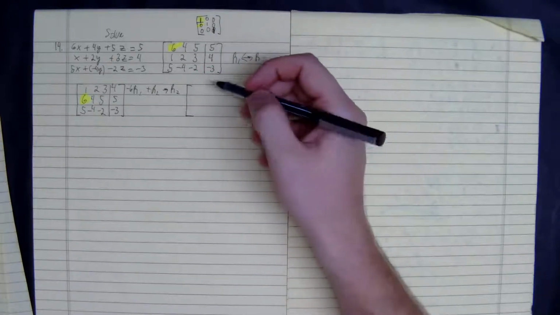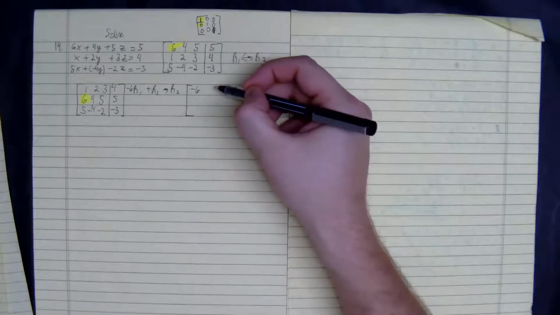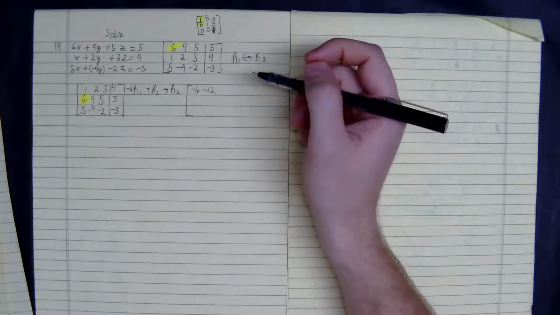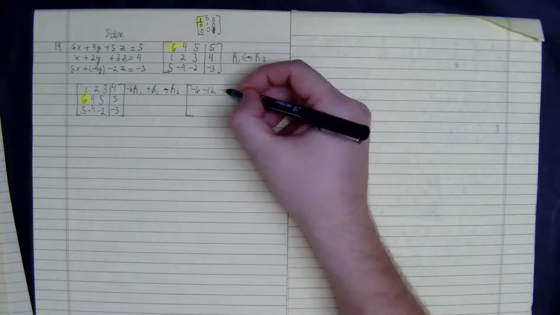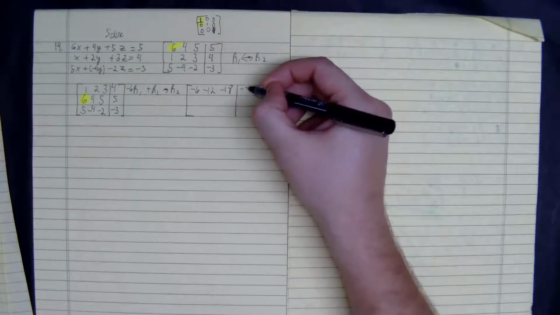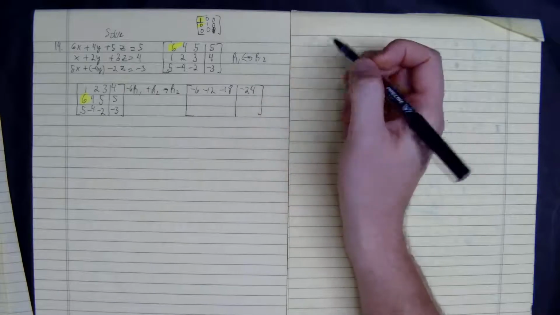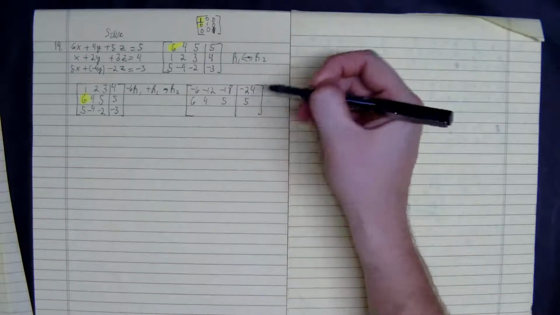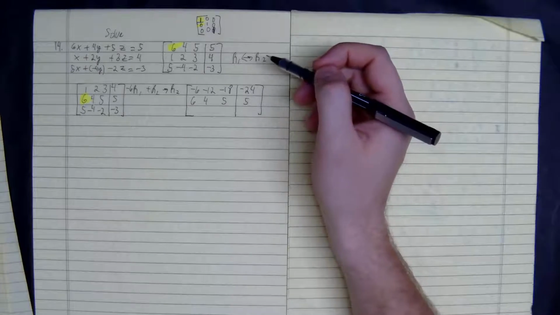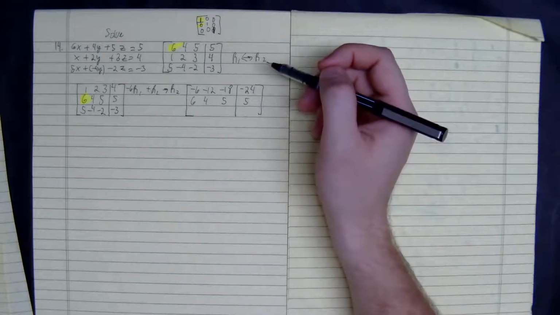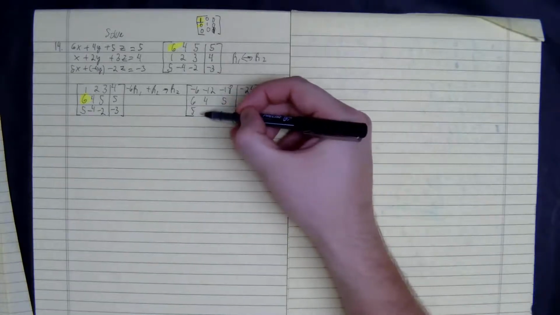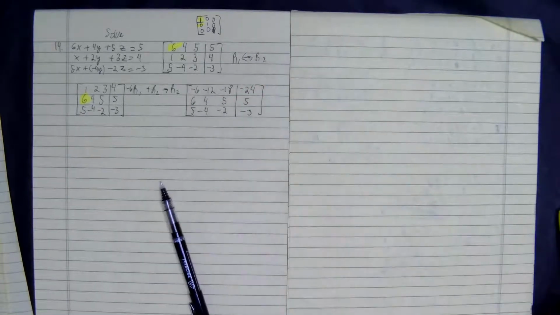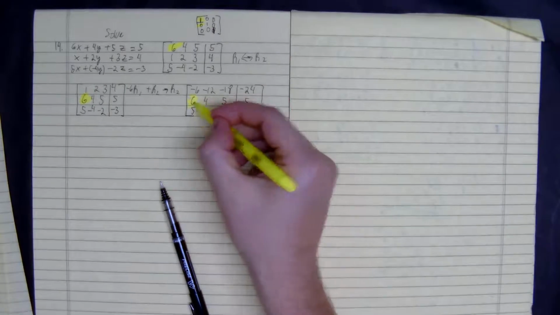So it looks something like this: -6, -12, -18, -24, 6, 4, 5, 5, 5, -4, -2, -3.